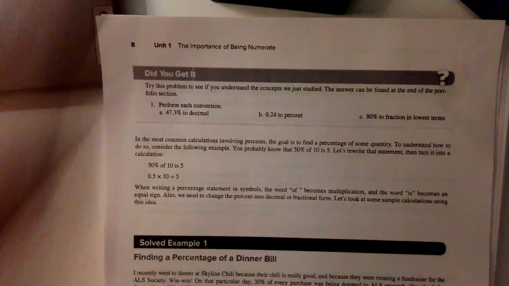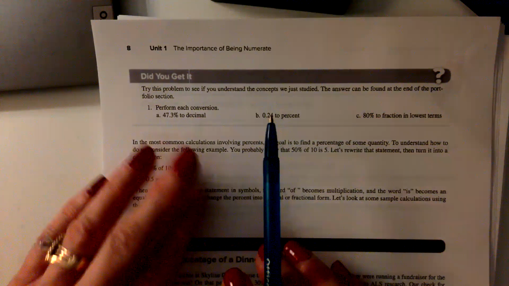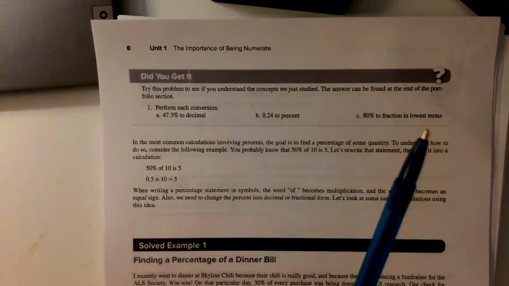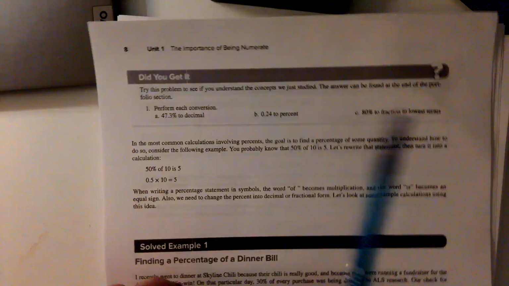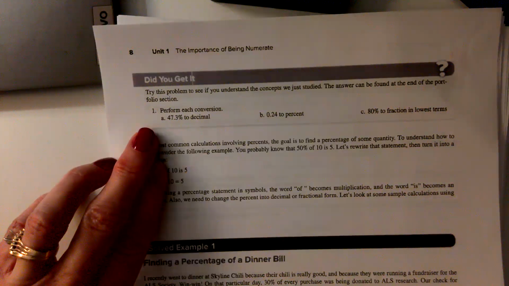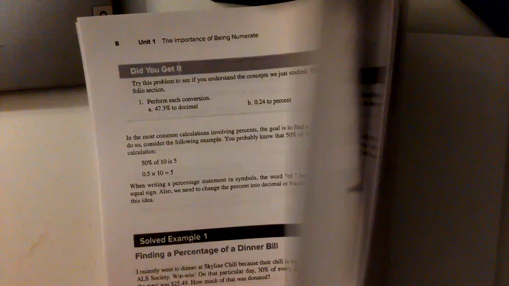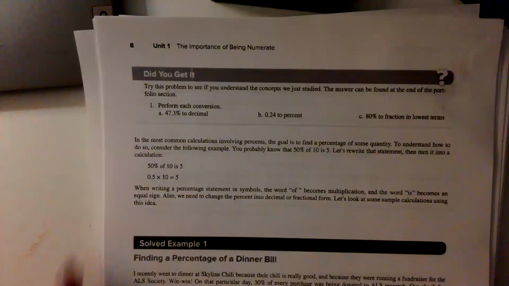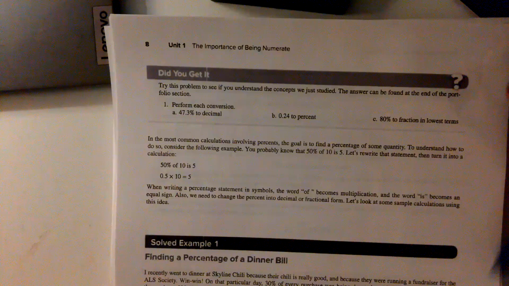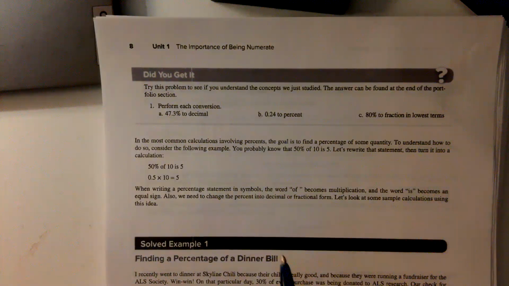Anytime you see a did you get it, they're not required to do. And those are extra problems. You'll see in Canvas that I have a module for each unit where I do some of the did you get it for you for practice. All of the answers to the did you get it are at the end of the lesson. I think it's at the very end of the lesson. I don't have those pages with me right here. But you'll see, it'll say, did you get it answers? And you can go and check your work. So they're just a great way for you to do a couple extra practice problems just to make sure you're understanding the content.